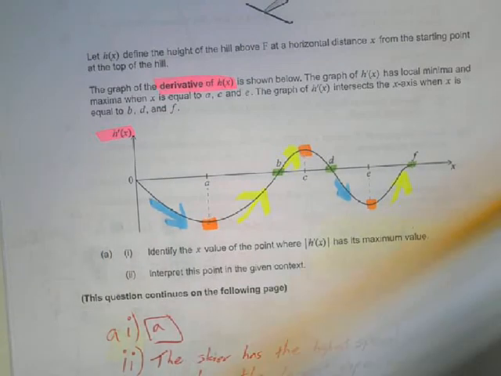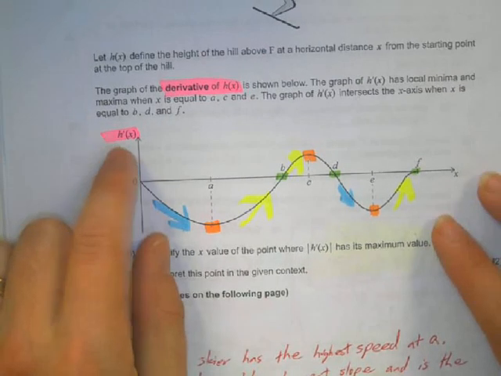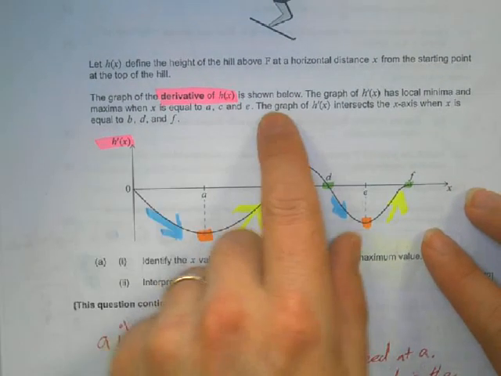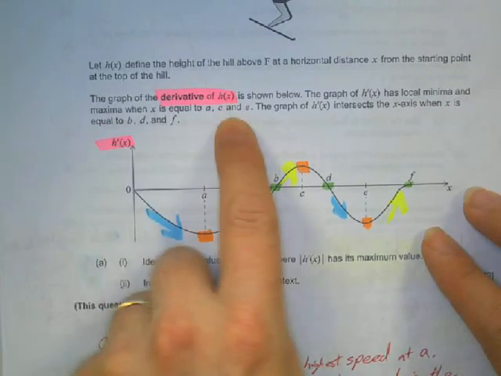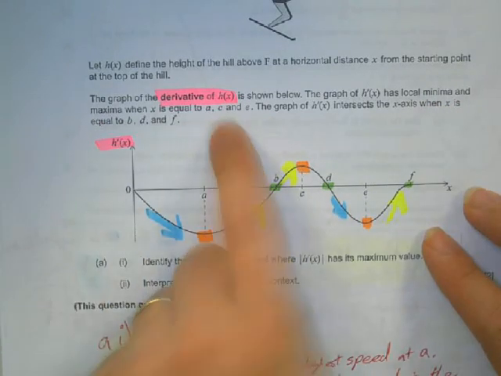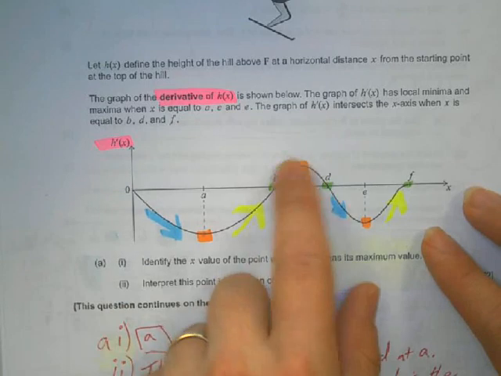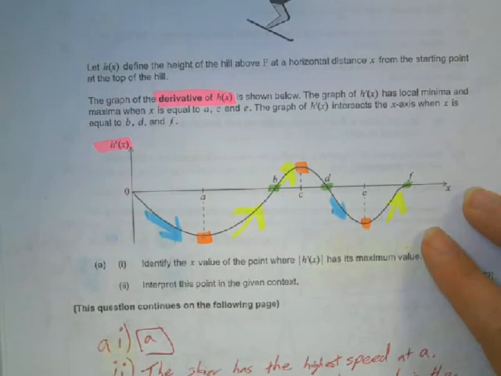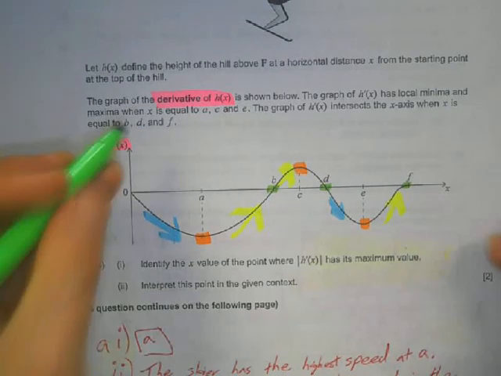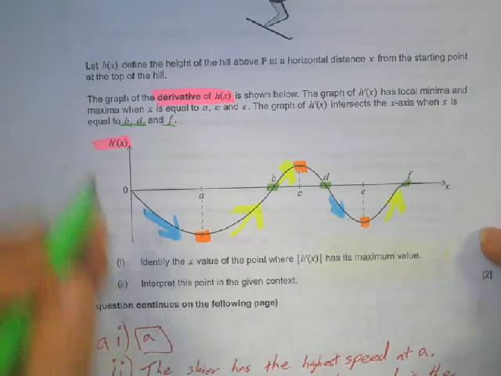Okay, that's question 6. Okay, let's look at question 7. Oh, this is a fun one, skier. Okay, so this is a function of the derivative. It has local maximums and minimums, and some things are happening at A, C, and E. And the graph intersects the x-axis at B, D, and F. Okay?